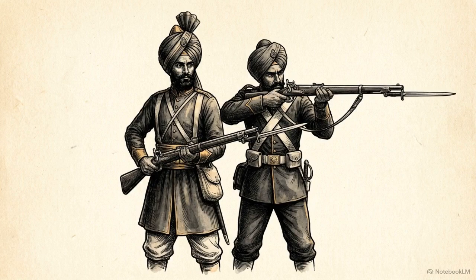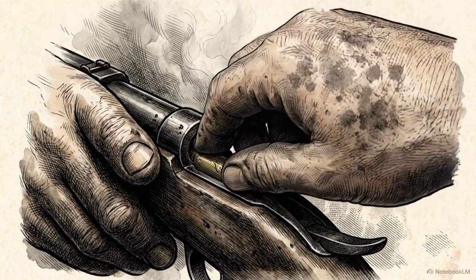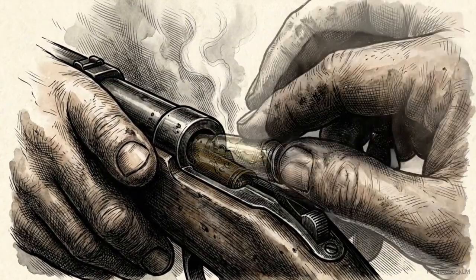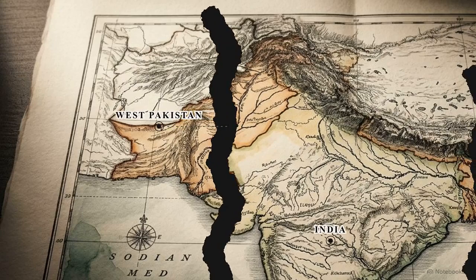Exactly 90 years earlier, during the 1857 rebellion, Hindus and Muslims had stood together, risking their lives against the East India Company over the grease on an Enfield rifle cartridge. Within a single century, a population that had once spilled blood against a common colonizer was being violently torn apart by the very lines meant to define their future.